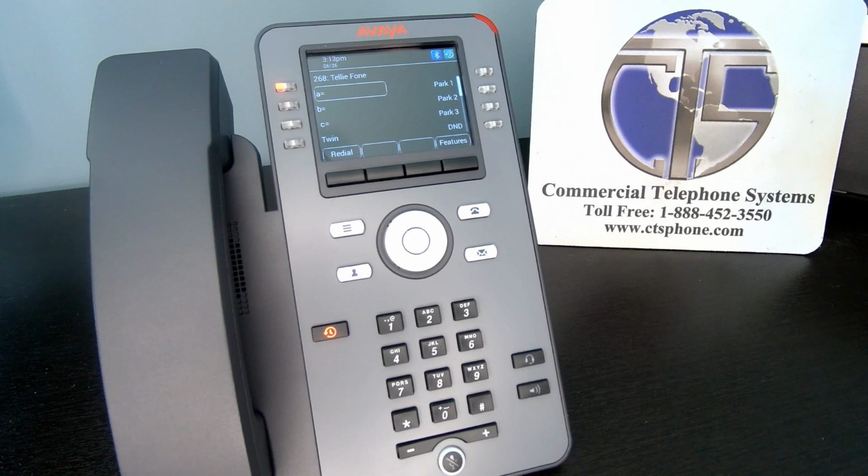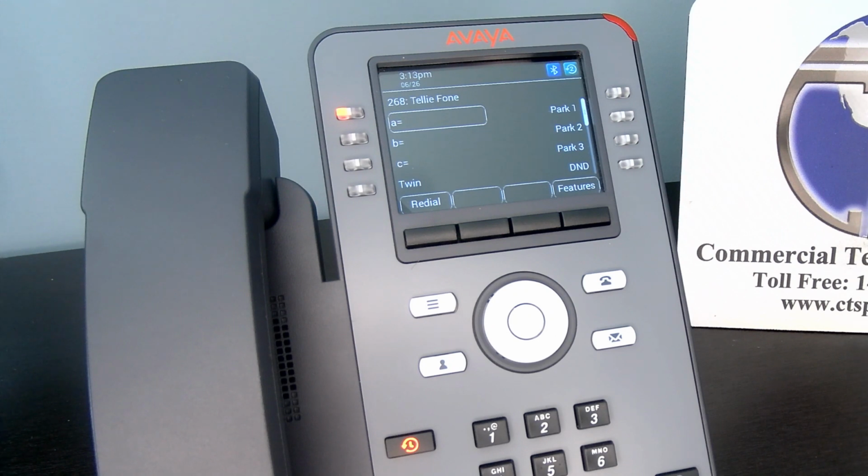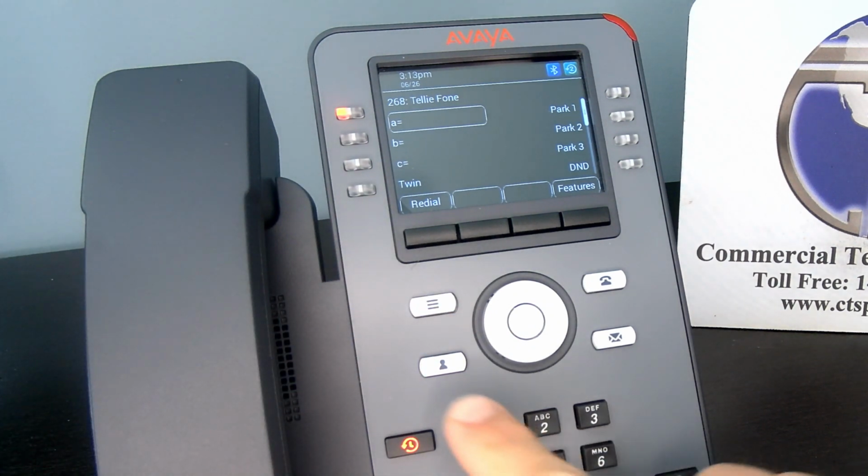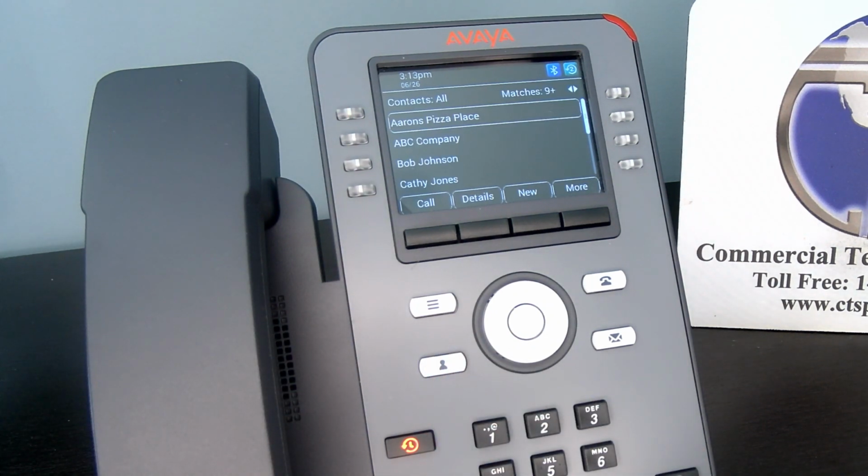Okay, for these next few, I'm going to zoom in a little bit closer just so we have a closer view of the display. And I'm going to kind of go through these hard-coded keys here. First, we're going to start with this contacts key. When we press contacts, it gives us a list of all the extensions in the system and any possible personal speed dials that I've added.